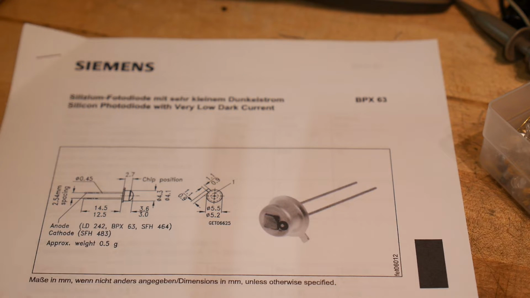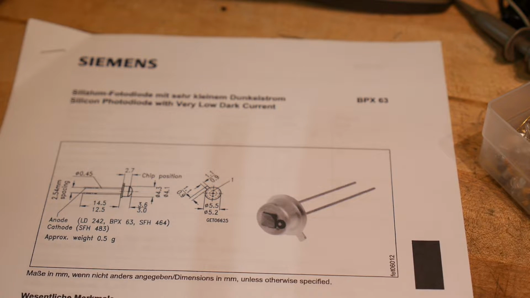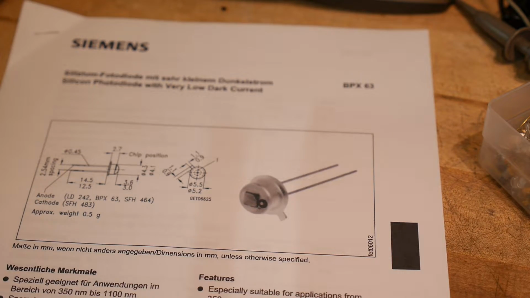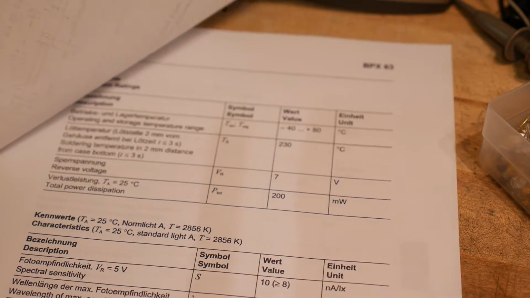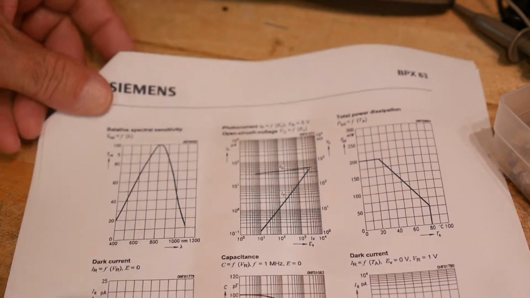So 1600 nanometers. This one has very low dark current and very low reverse current. It says it's good for exposure meters, automatic timers, and things like that. So what's interesting to take a look at is the sensitivity.